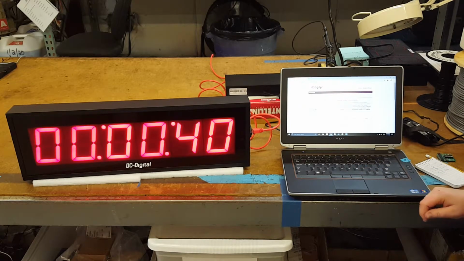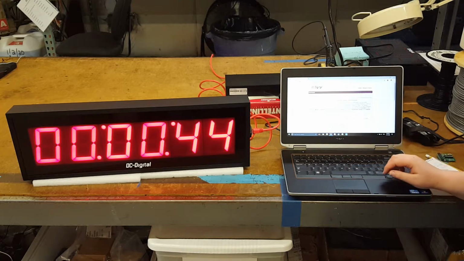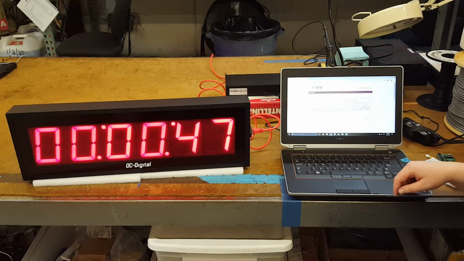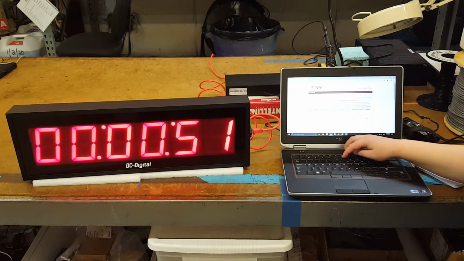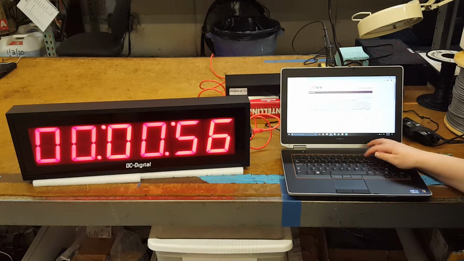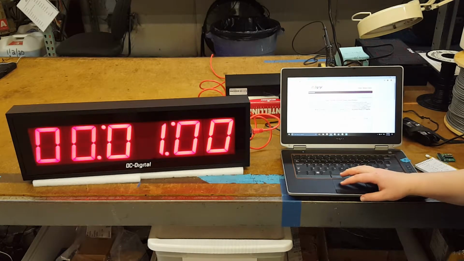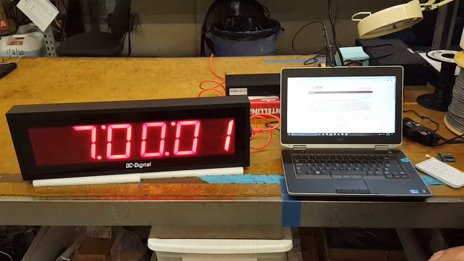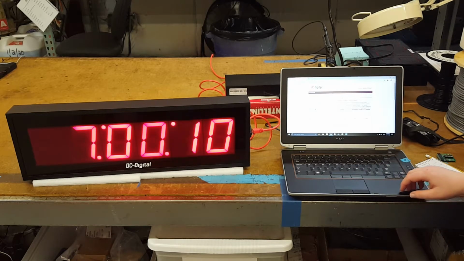For a 12-hour clock, we type in TC1 for AM or TC0 for PM. Let's say it's 7 o'clock in the morning, so 070000 with the asterisks at the end, and hit send. Now it's 7 o'clock in the morning in 12-hour mode.